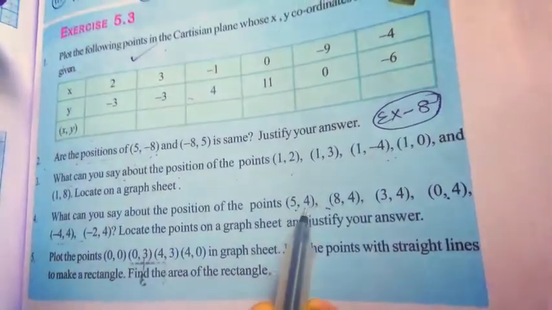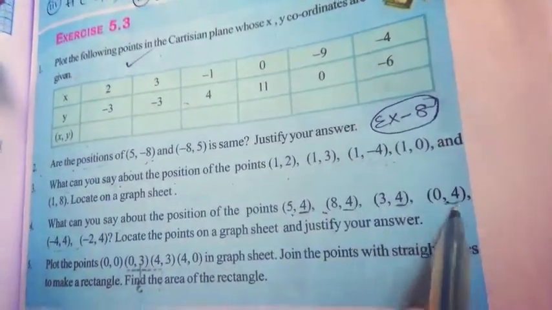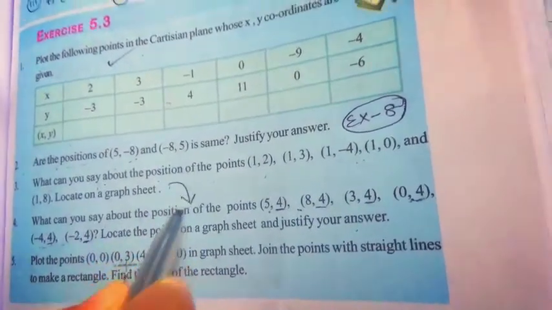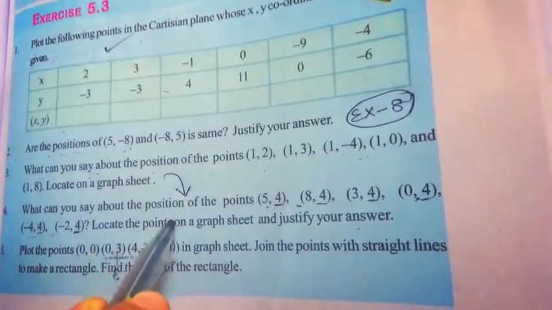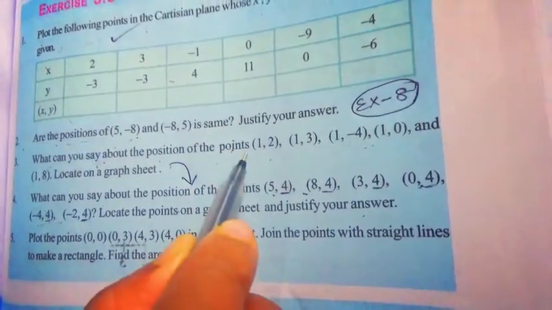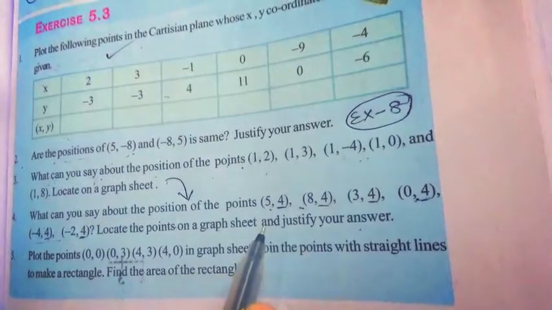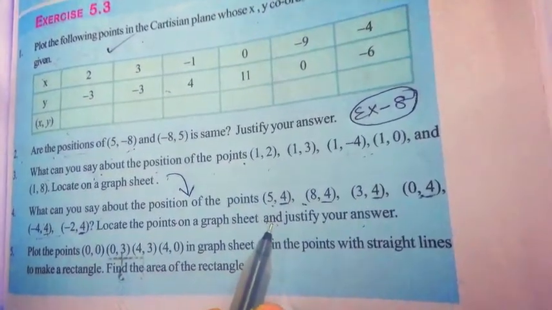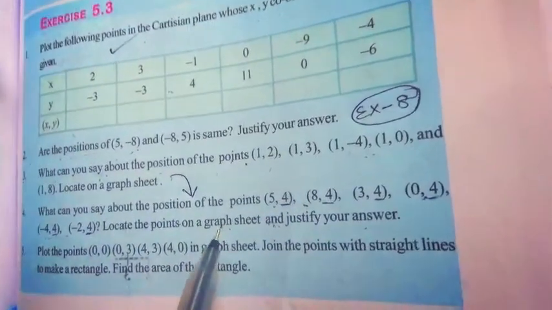Just like this. Look at here, what can you say about the position of these points? In all the points the y coordinate is the same. Okay, so look at the points in a graph and justify your answer. Just like the above third sum, it is the third sum model, but here the y coordinates are the same; there the x coordinates were the same. Here the y coordinates are the same, so it gives a line parallel to the x-axis. You just draw this one in a graph and write your justification for this graph.